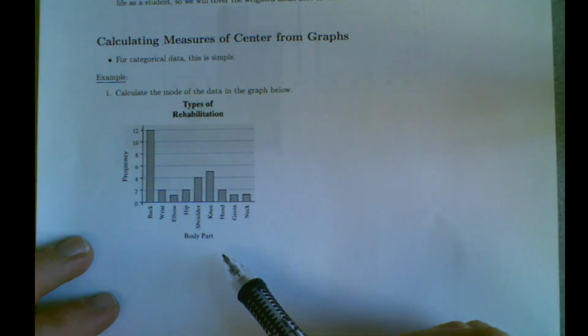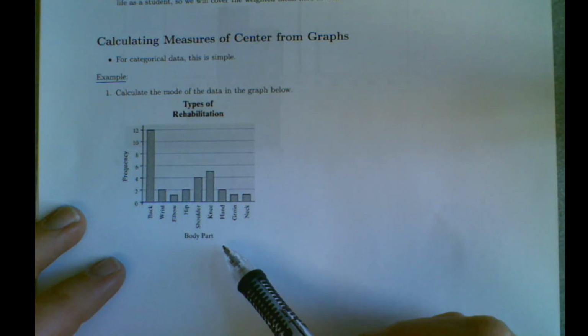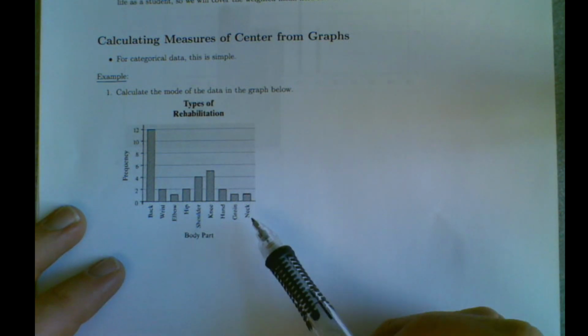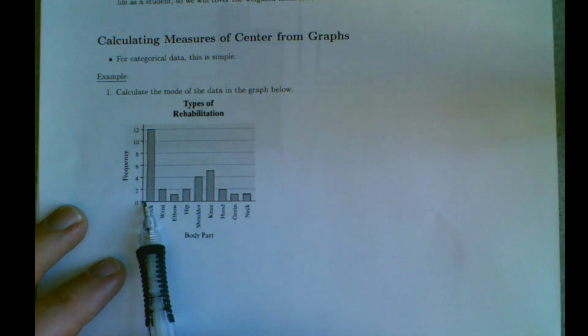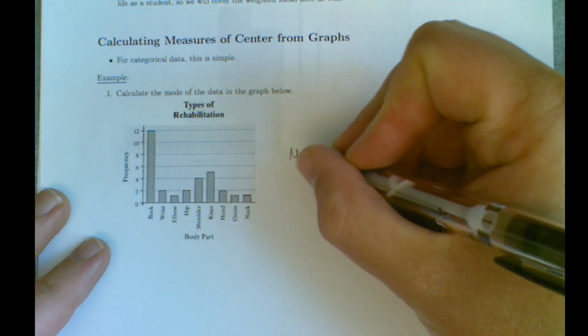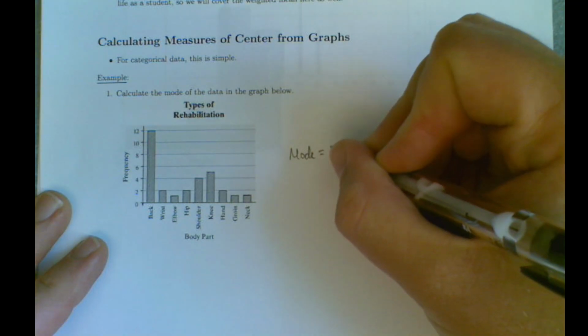We're asked in this first example to calculate the mode of the data in the graph below. And it's pretty clear from the graph that the mode is back. Okay? So this is a familiar data set by now. We've looked at this location of injury example several times. But yeah, the most frequent injury location was the back injury, and so that's the mode, right? We would just say mode equals back.